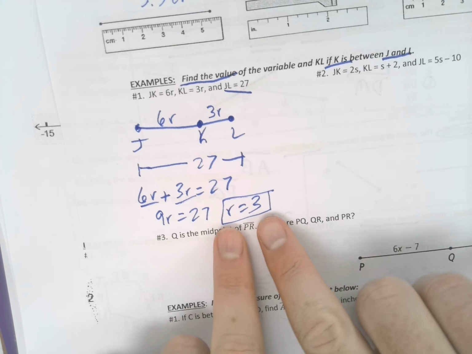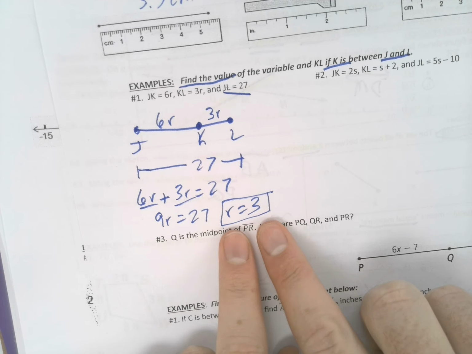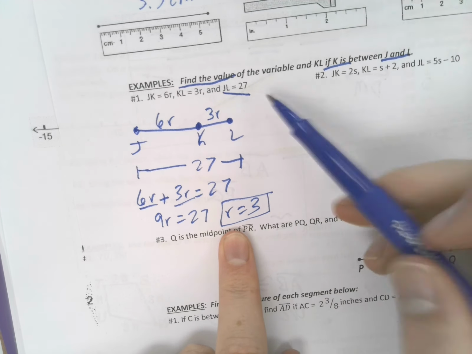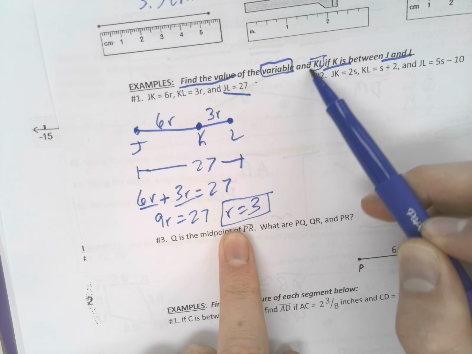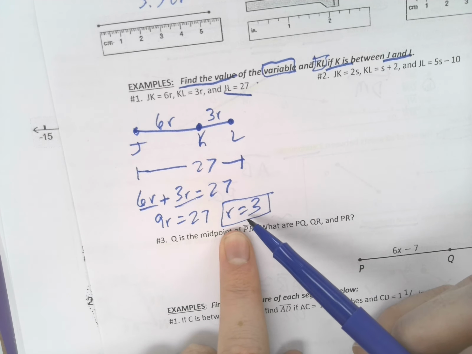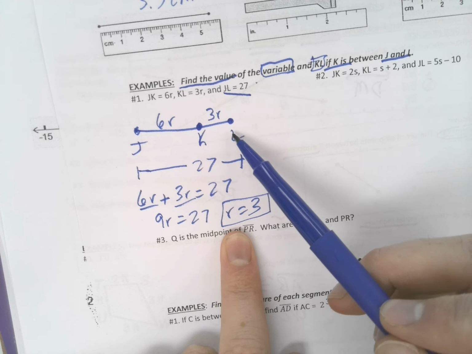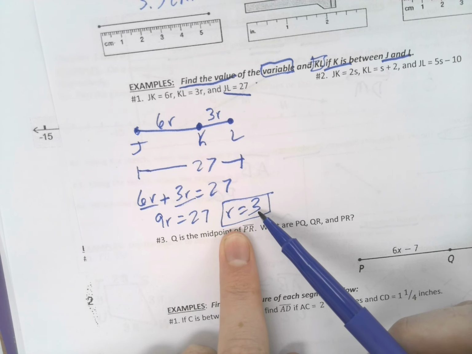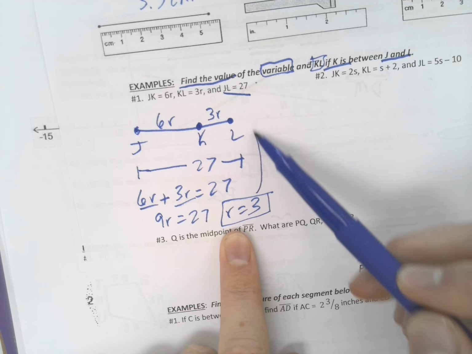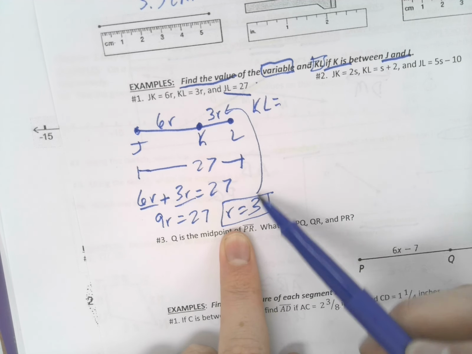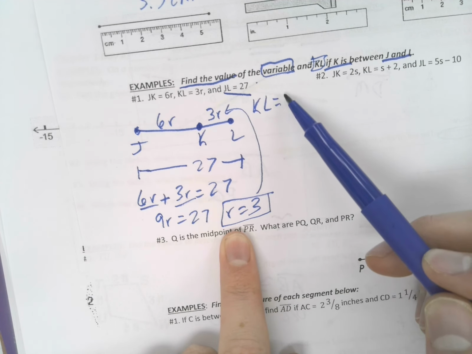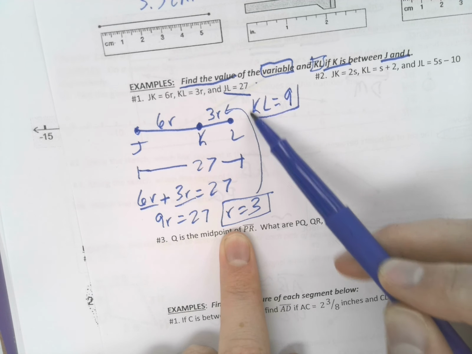We end up with half our answer right here. R equals 3. Now we were asked to find the value of the variable and KL. So if we know what R is, we still have to find what KL is. But that's going to be the easy part. We take 3, plug it into R, and you find out that 3 times 3 is going to be 9.